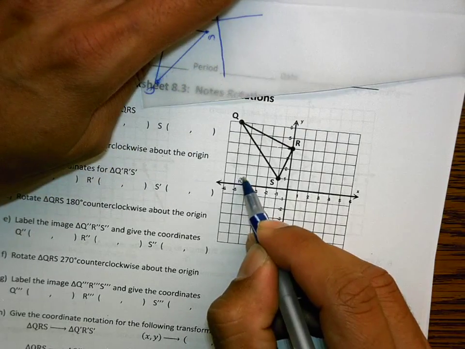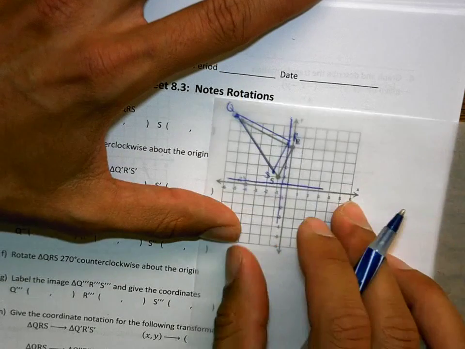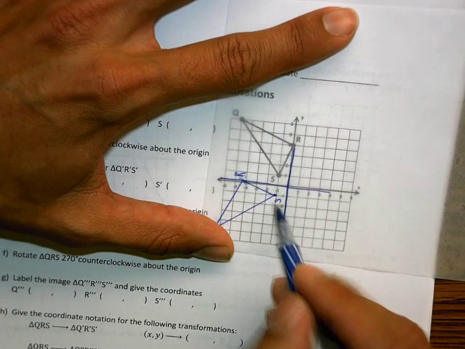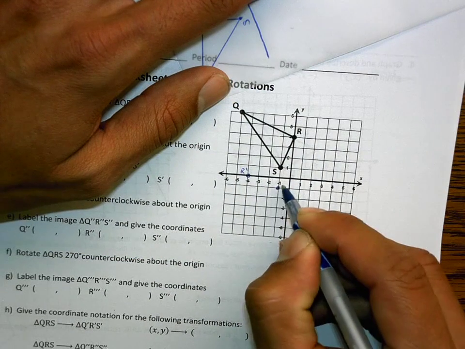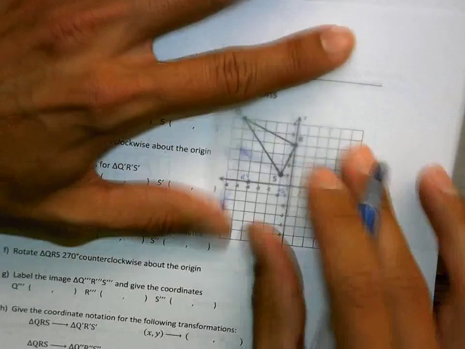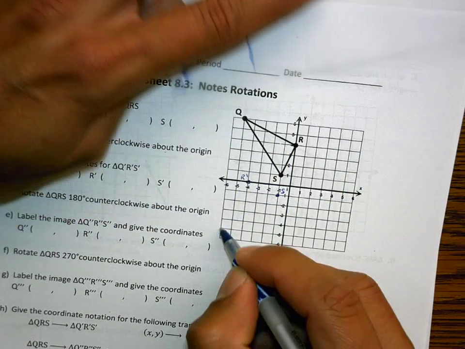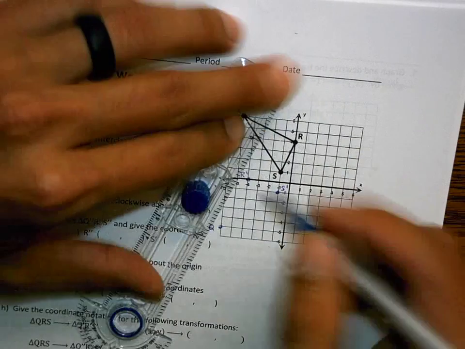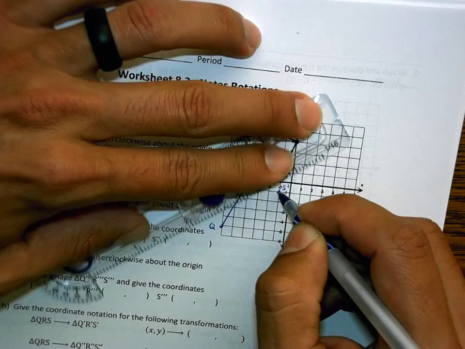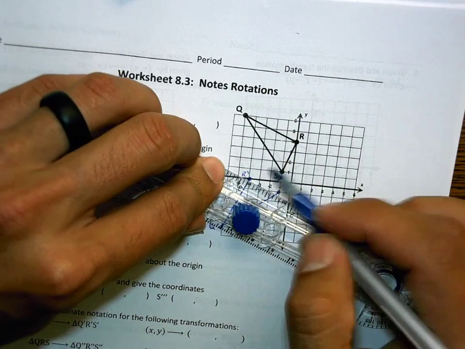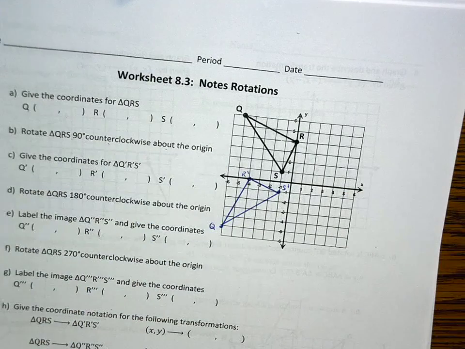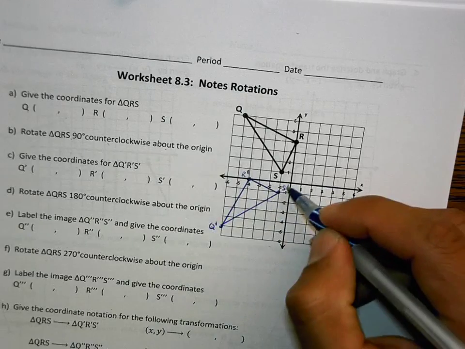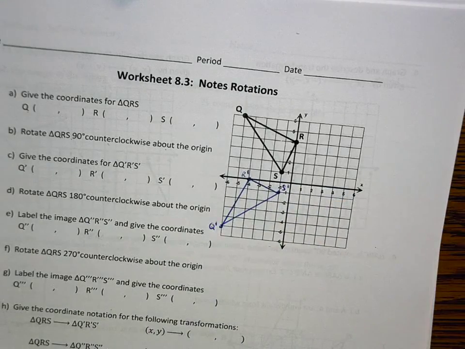R prime, like that. And then you're going to see S was at -1, 1, and then you're rotating it, and now your S prime is at -1, -1, S prime. And then where is your Q at? Your Q is going to be over here at -6, -5. And then you can use your ruler again to connect your dots. And you're going to get your image. And this is Q prime, R prime, S prime. Don't forget to put the primes because then you know that you've made the transformation.